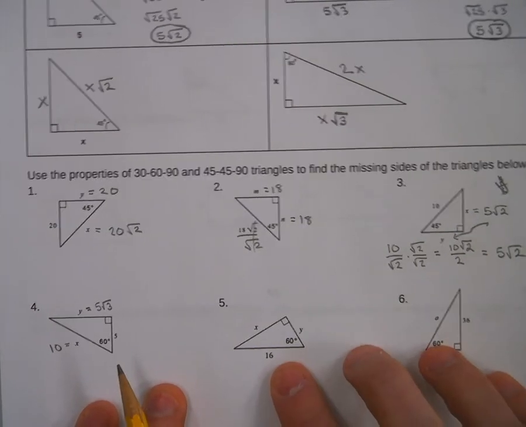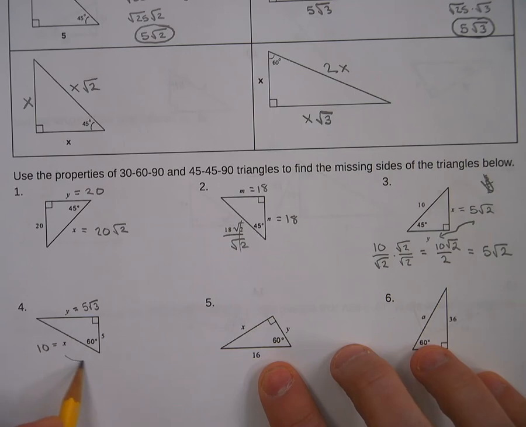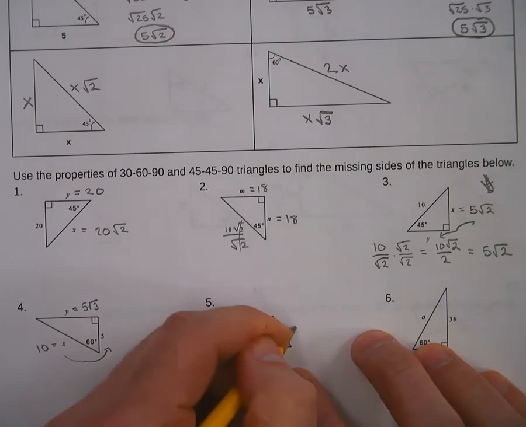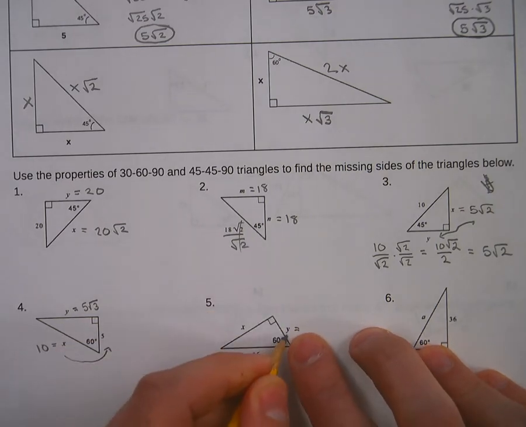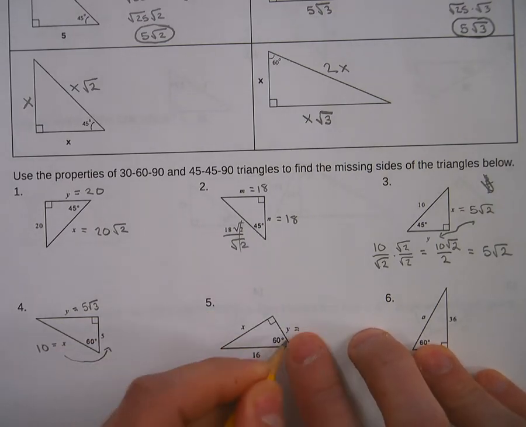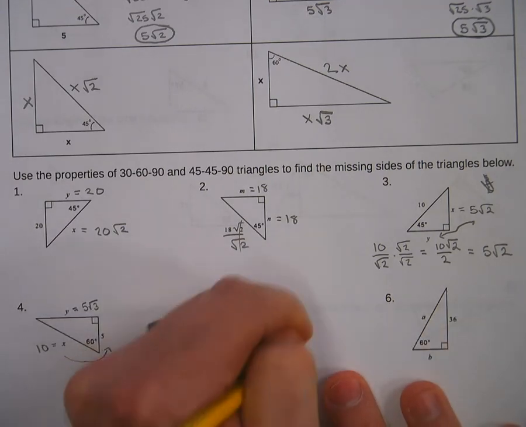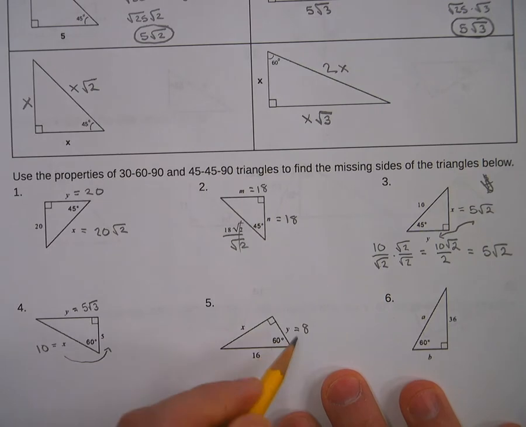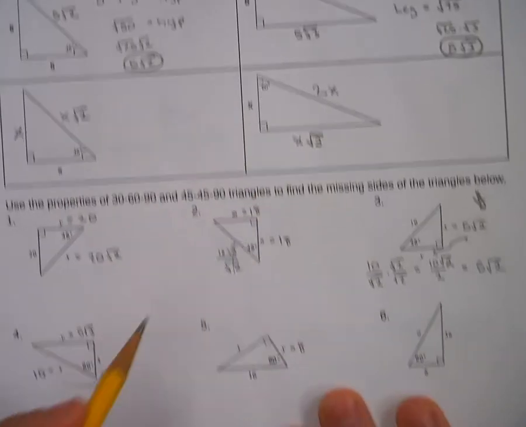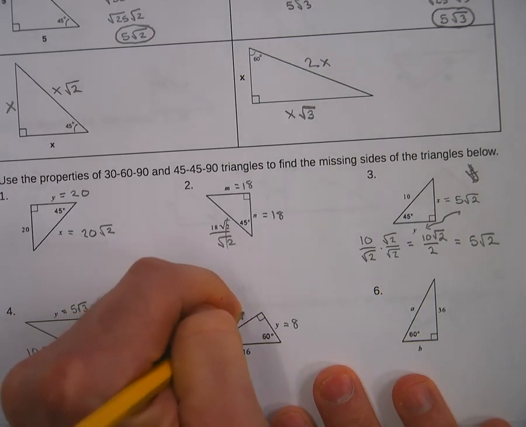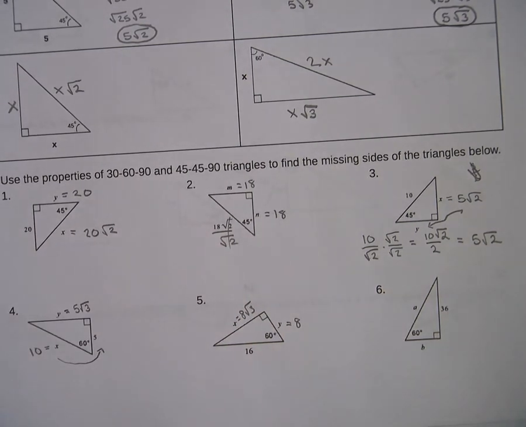Well, when you have the hypotenuse given to you, it's still pretty easy. You just undo this step. Instead of multiplying to get the hypotenuse, now I'm just going to divide to get the short side. So if the hypotenuse is the short side doubled, then the short side is half the hypotenuse, right? Just reversing that logic. So 16 divided by 2 would be 8. And then to get the long side, I take the short side times the square root of 3. So 8 square root 3. And that's all there is to it.